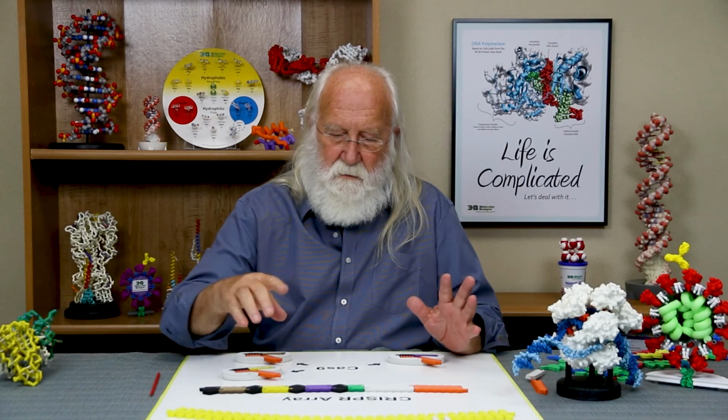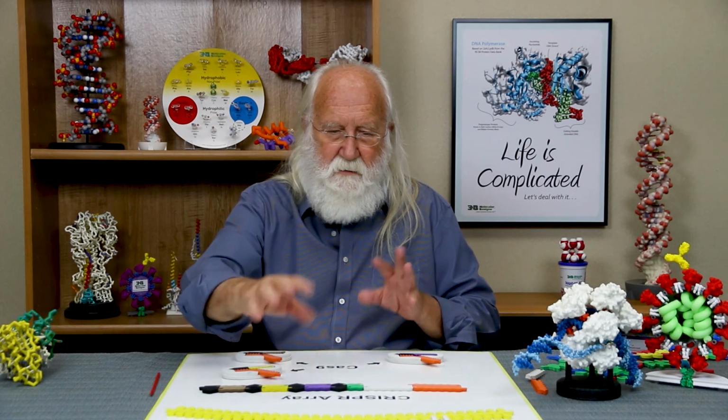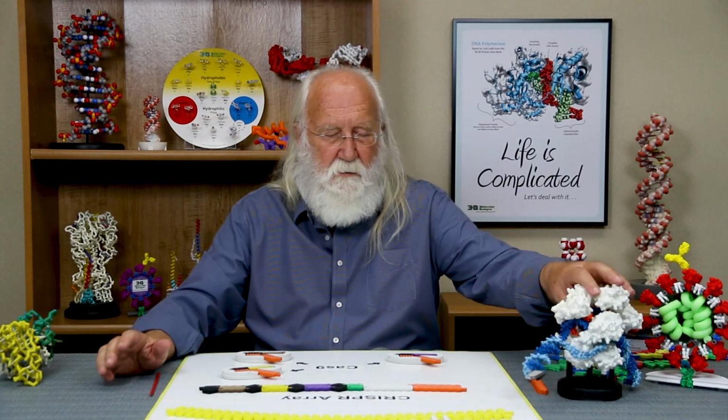And when these Cas9 enzymes find that particular sequence, they're going to cut it and inactivate that bacteriophage genome. So that's the adaptive immunity system.